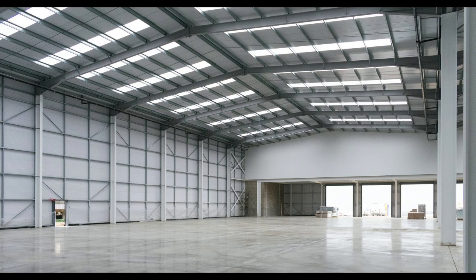Portal frame design consists of vertical columns with horizontal beams, rafters, cleats, and girts which form a rigid frame. The beams span across the length of the building, creating an open interior space, making it a very popular design structure for large storage facilities.